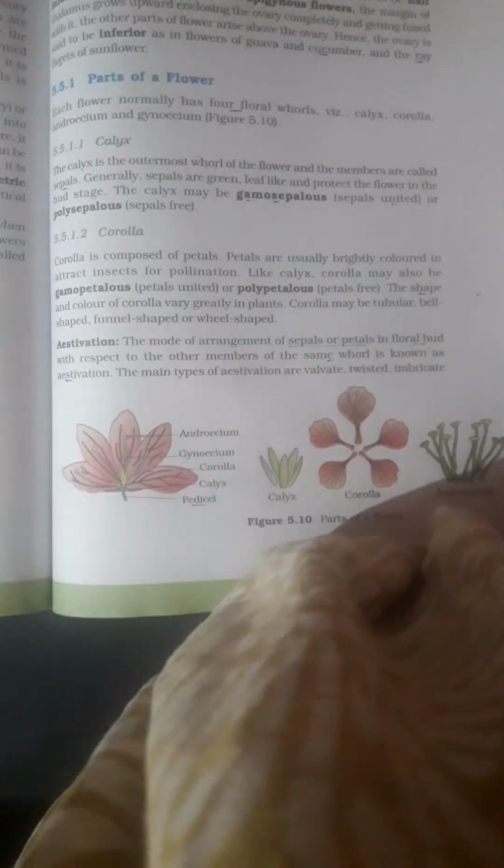Now calyx, see the calyx. Calyx, that is the outermost whorl, and the members are sepals. Now this calyx may be gamosepalous, that is sepals united, or polysepalous, that is sepals free.